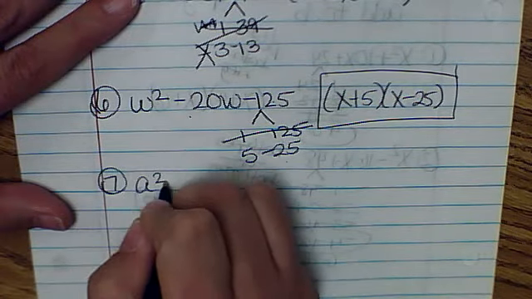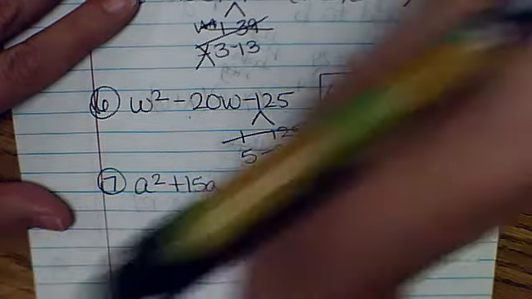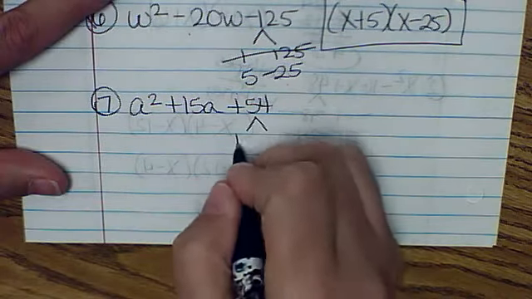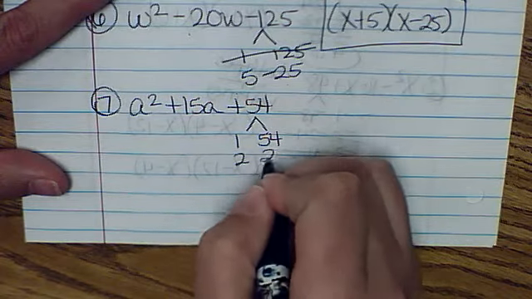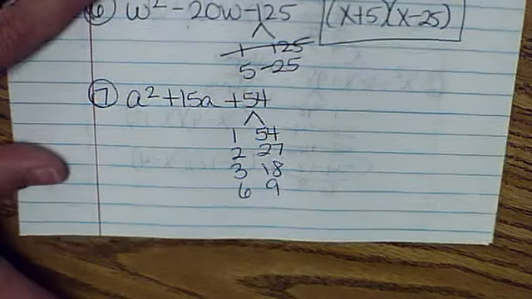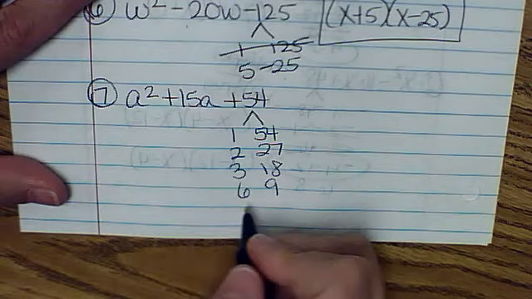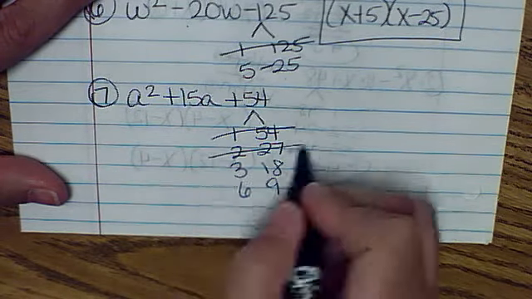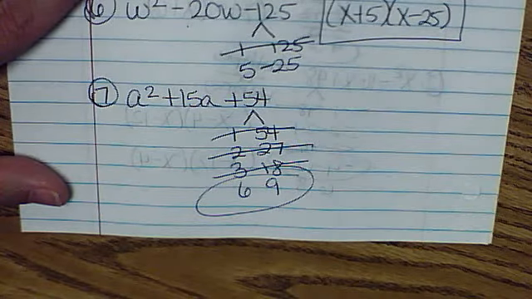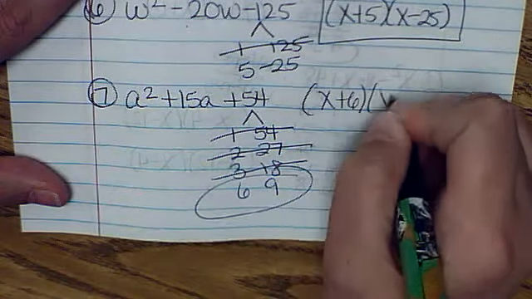Number 7, a squared plus 15a plus 54. So I look at that 54, so numbers that multiply to 54, 1 and 54, 2 and 27, 3 and 18, 6 and 9. Now that 54 is positive, and so is that 15. So if they're both positive, then these both need to be positive. So 1 and 54 doesn't give me 15, 2 and 27 doesn't, 3 and 18 doesn't. Has to be 6 and 9. So x plus 6, x plus 9.